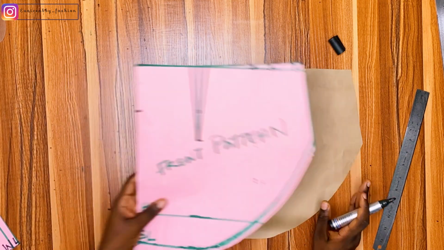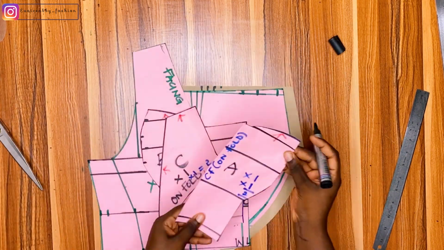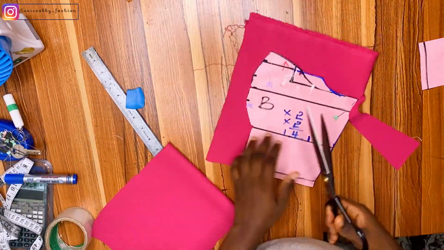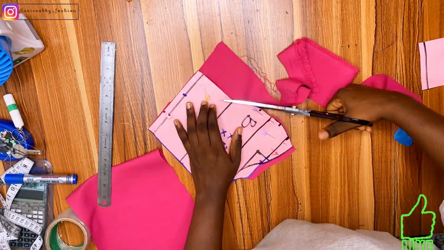So guys, here are all the things we've drafted so far, and in our next video I'll be showing you how to cut out everything on fabric and how to join everything to form this lovely dress.